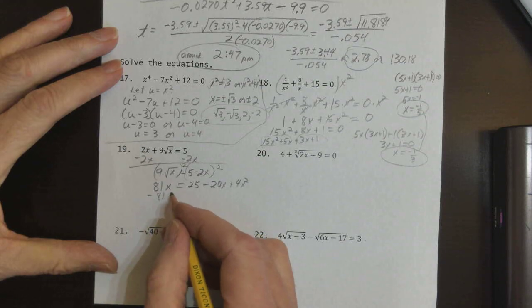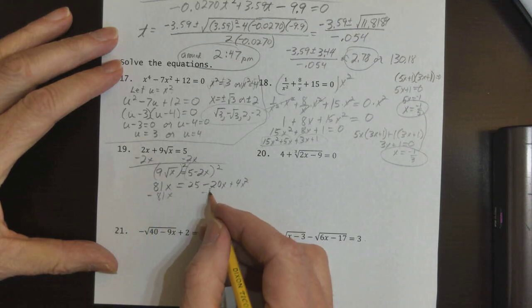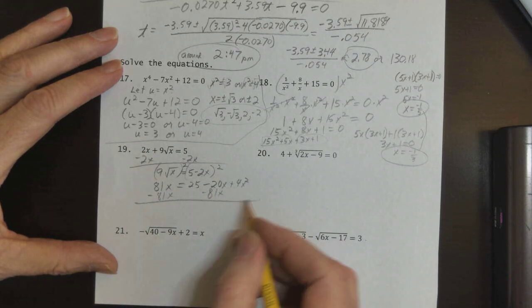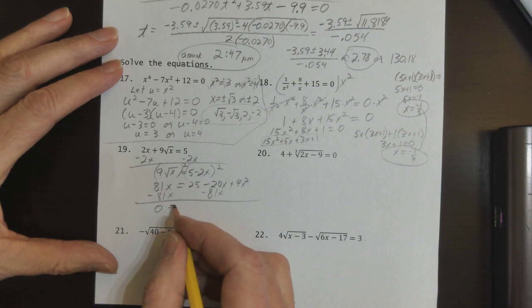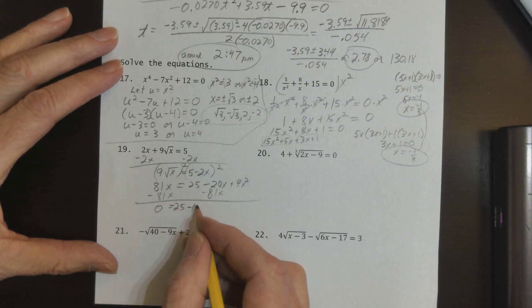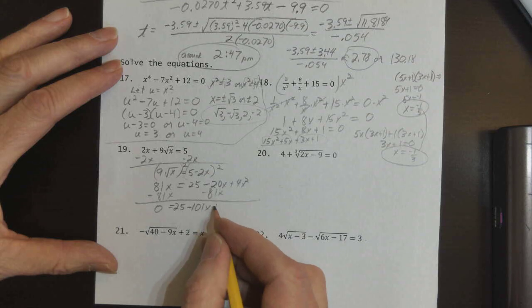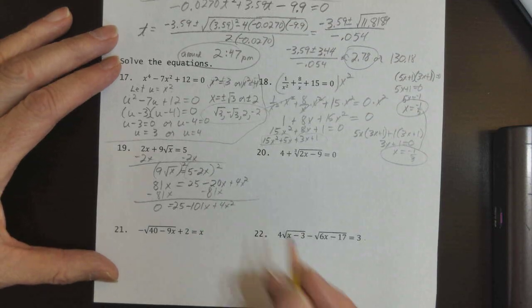Subtract 81x from both sides. That's 0. 25 minus 101x plus 4x squared.